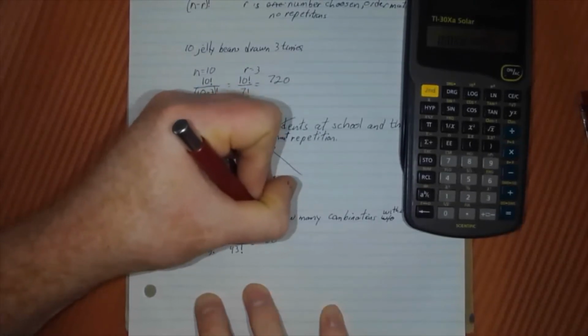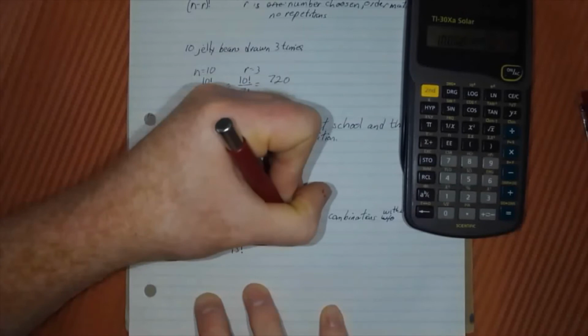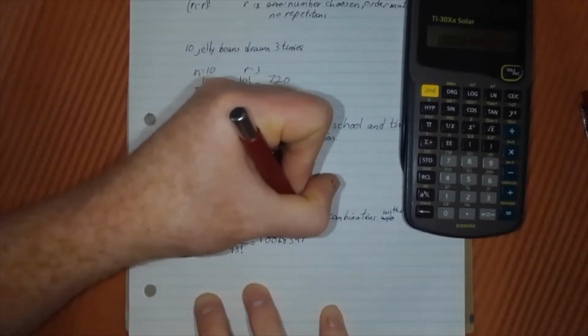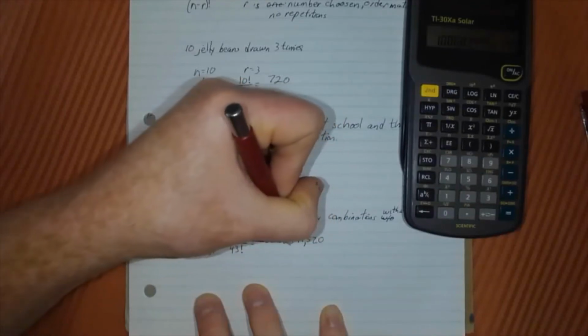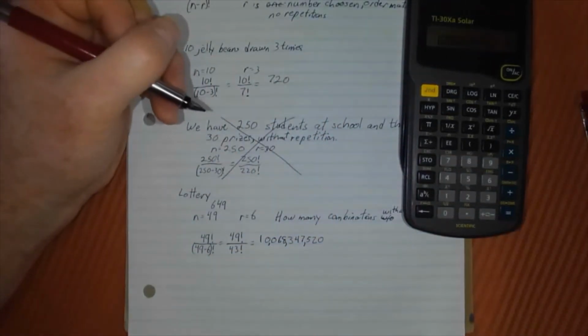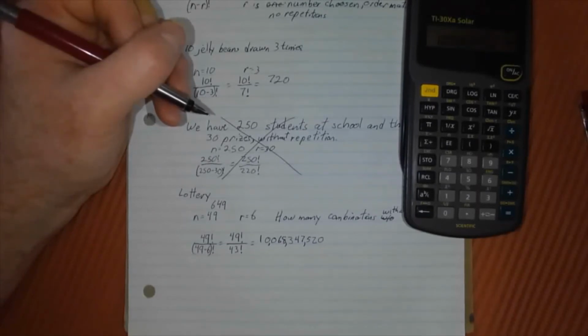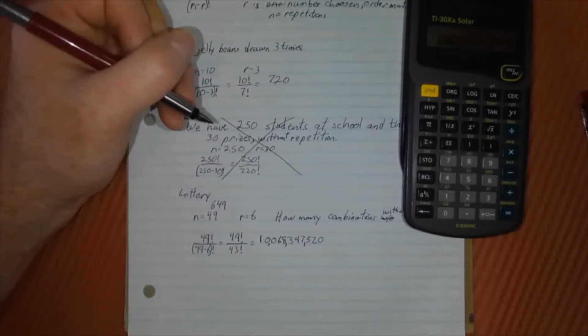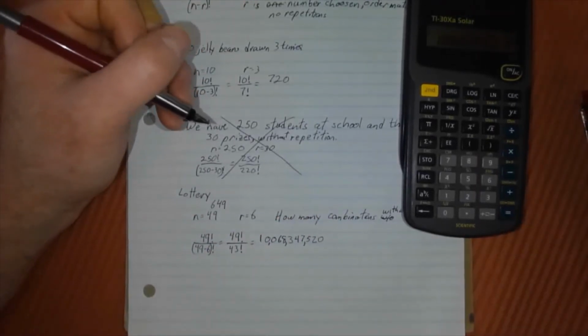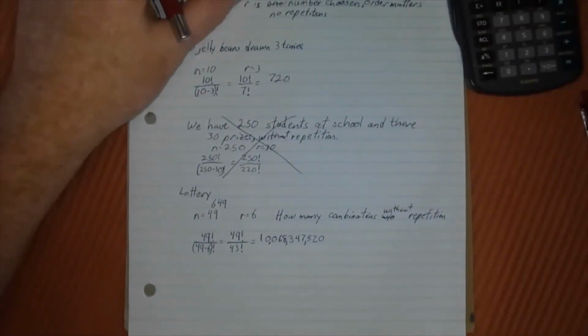So that is 10,068,347,520 combinations. That's a lot. There's that many combinations to get the 6 numbers right. And where am I taking this? Well, I'm taking this as to why we shouldn't rely on the lotto.